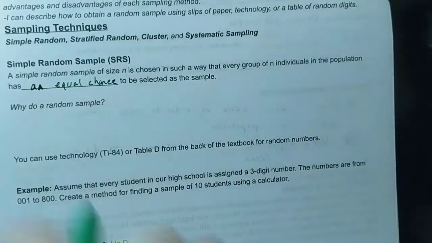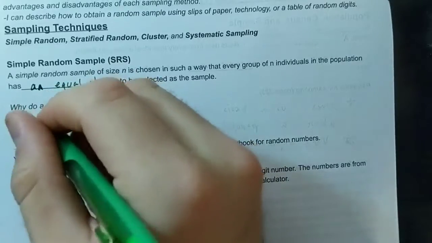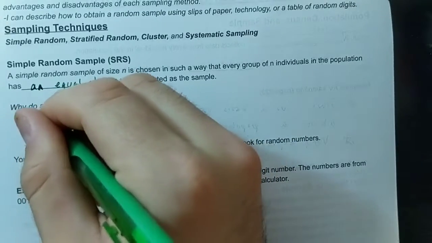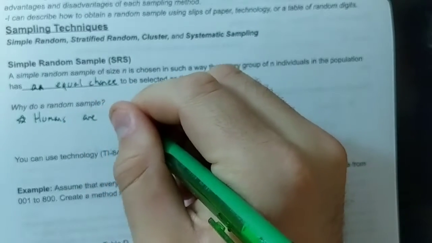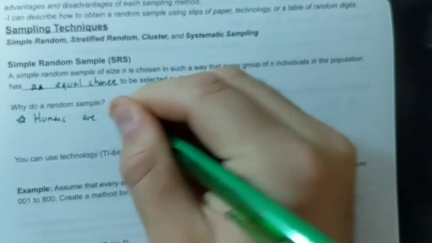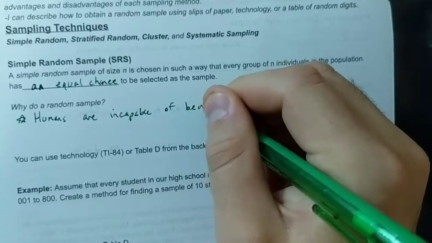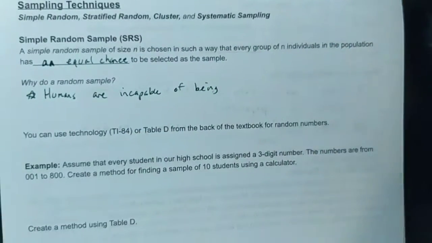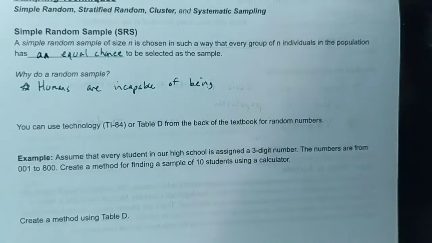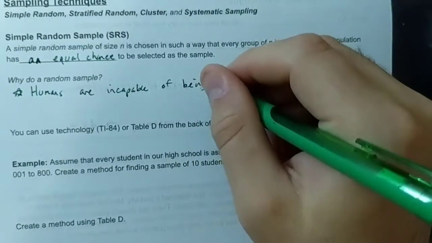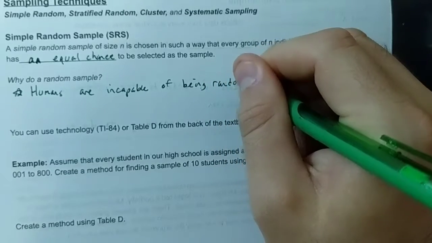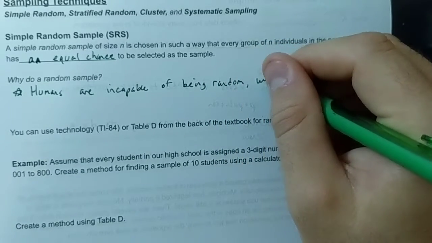Why do a random sample? What's the point of doing it? The reason is that humans are incapable of being random. If you attempt to try to be random, you eventually come back to some kind of systemic way of thinking, and therefore it's not random at all. So since we're incapable of being random or making random choices, we outsource those to technology.